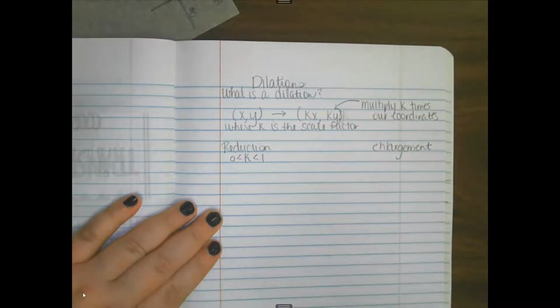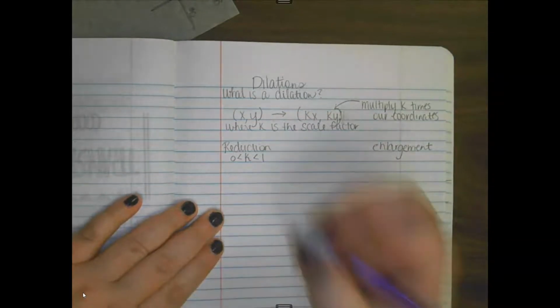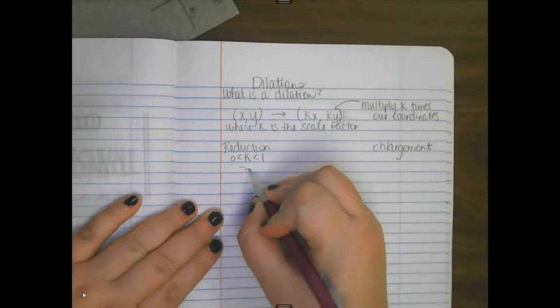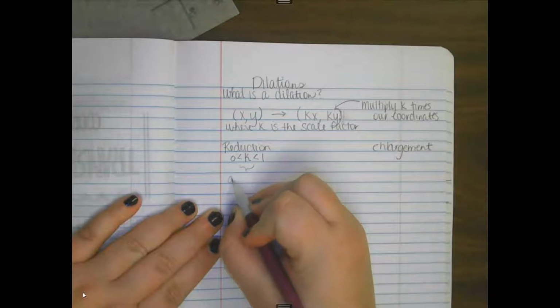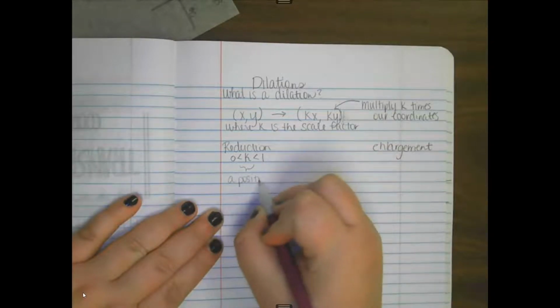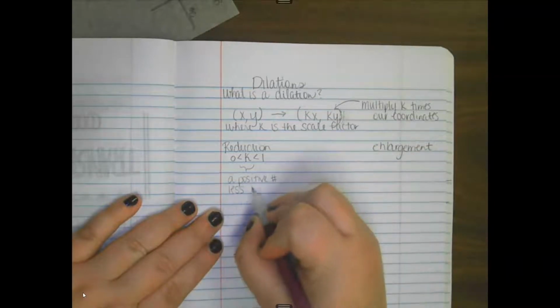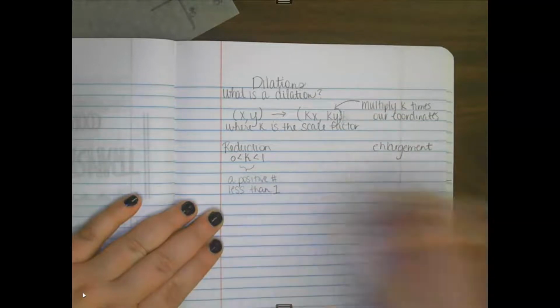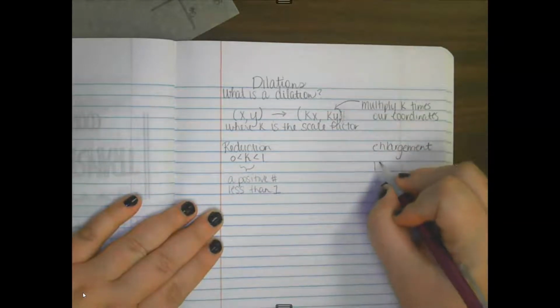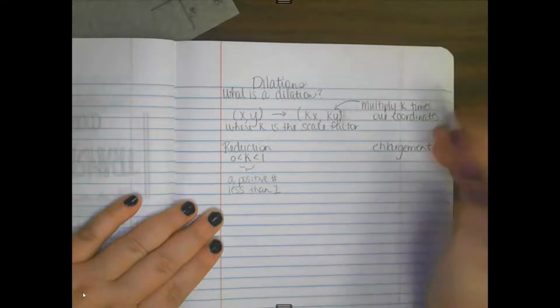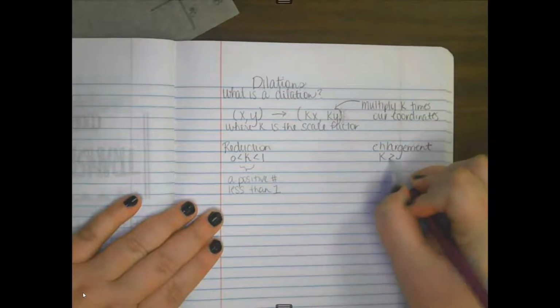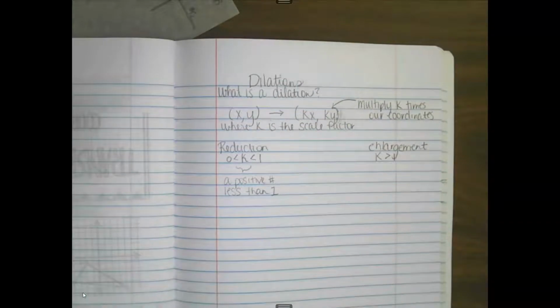So this is where our fractions are going to be 1/2, 1/3. So pretty much a positive number less than 1. While our enlargements, as you might have predicted, k will be greater than 1. Okay, so that's what a dilation is. It's taking a picture and we're either going to make it bigger or we're going to make it smaller.